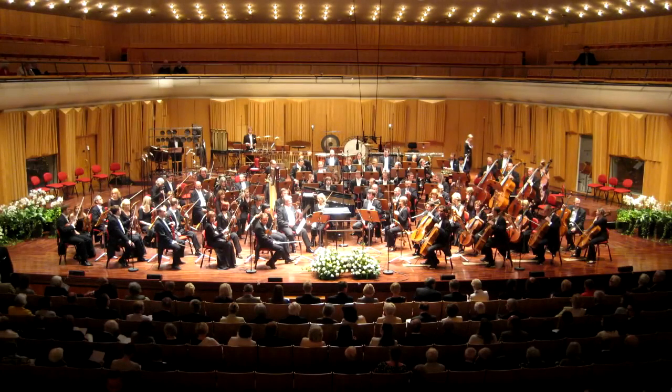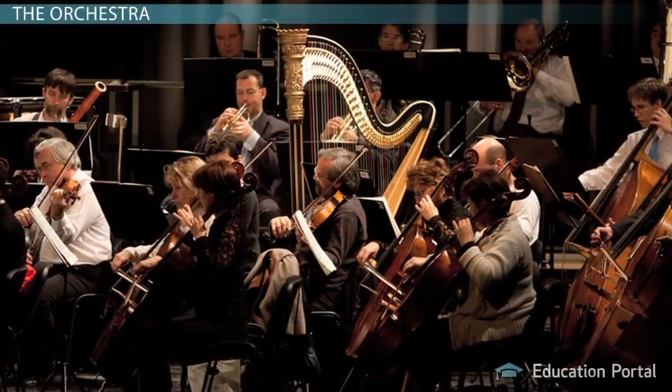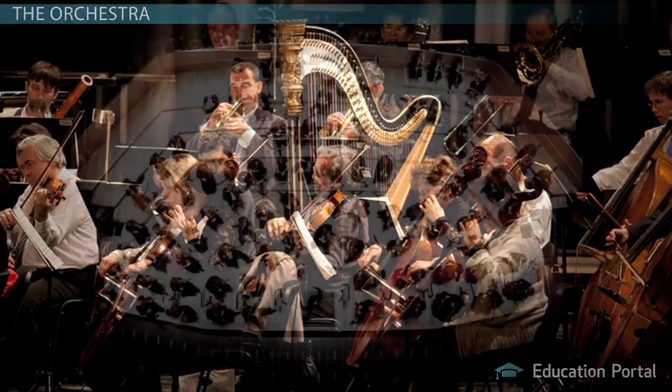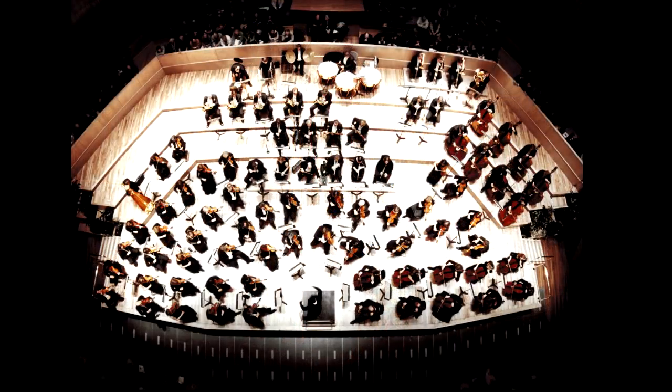The orchestra. It's just a group of musicians getting together to make music. How do they make these instruments work? Which instruments are related and why?